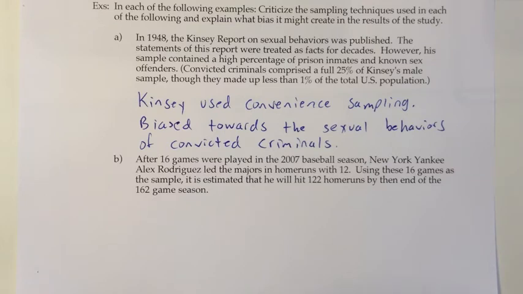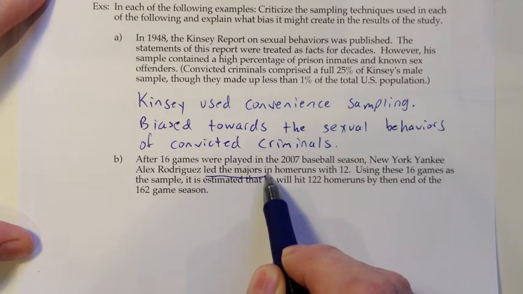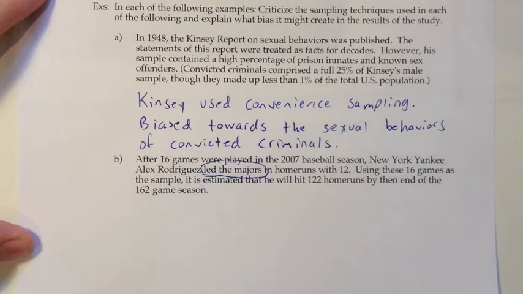We're just doing some proportion work and saying 12 is to 16 games as X is to 162 games, and doing the math and getting 122. So it's not the math that's in question here, it's the sampling technique. So what we want to think about is, why did we choose Alex Rodriguez? And I think that's listed right here. It says we chose him because he led the majors in home runs.